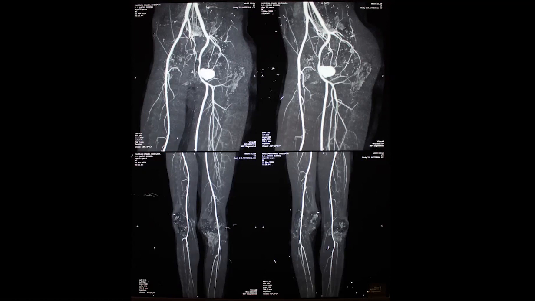This is the superficial femoral, the left superficial femoral. Okay. The popliteal, can you see the popliteal? Yes. This is the left popliteal, and on the other side it's the right popliteal. You can obviously see the branches of the popliteal in the leg. Yes, it's very clear.